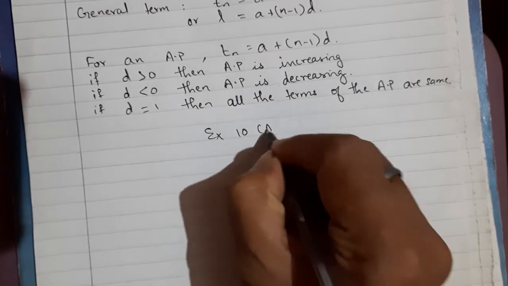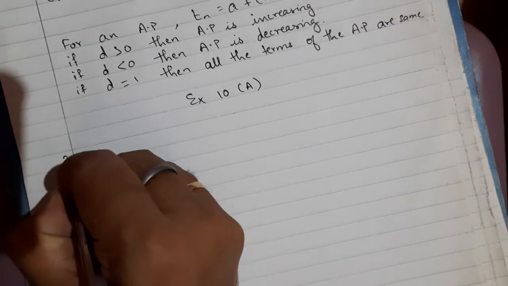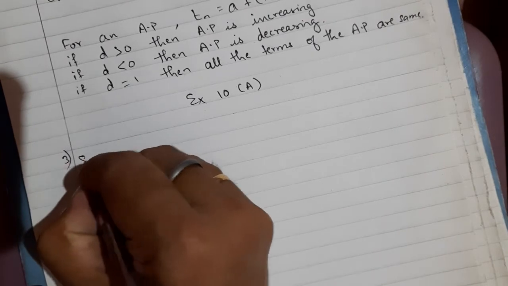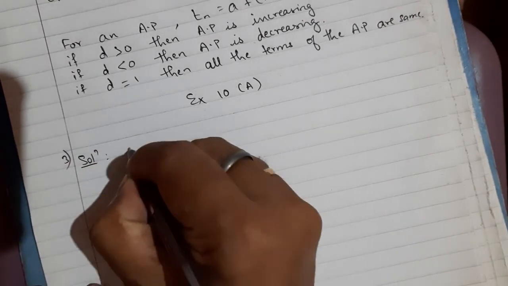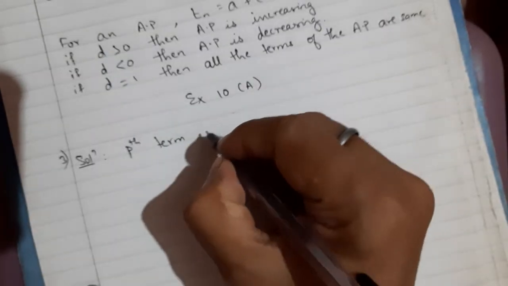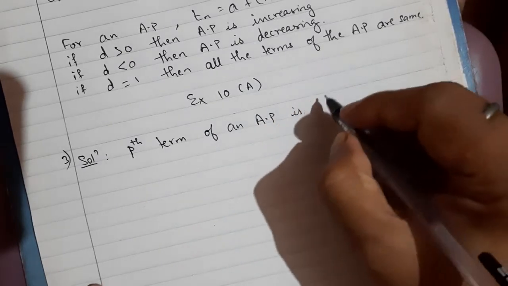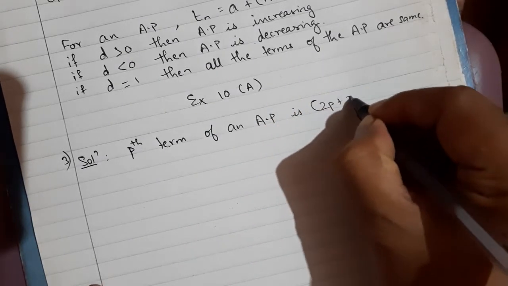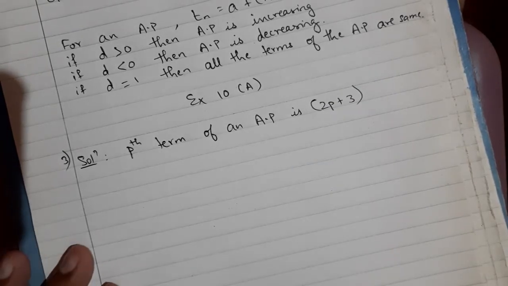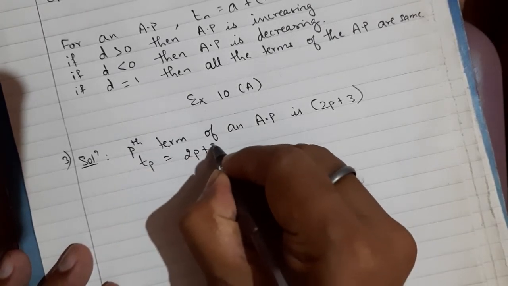Exercise 10a, question number 3. If the pth term of an AP is 2p plus 3, find the AP. That means Tp equals 2p plus 3.